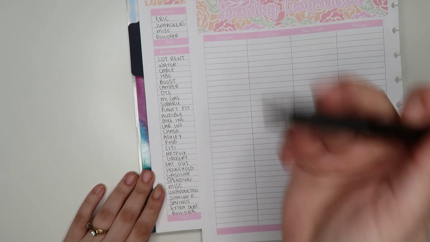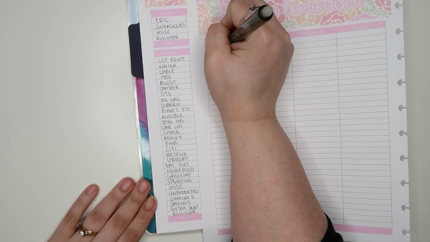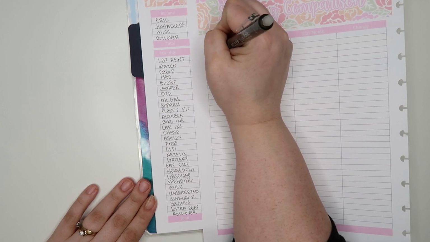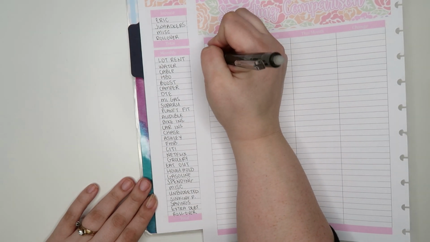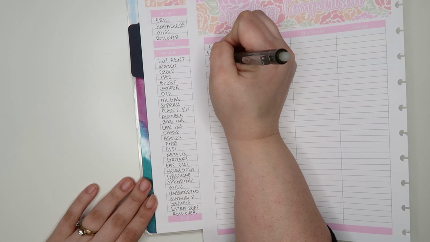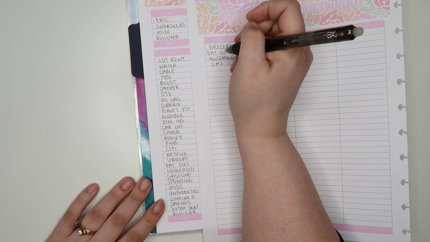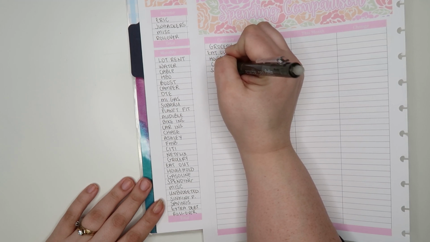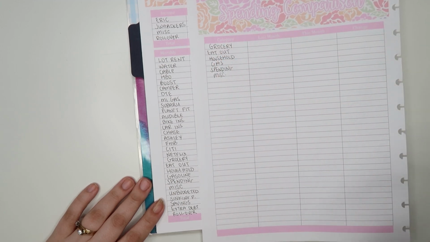So the categories I'm going to track are grocery, eating out, household, gas, spending, and miscellaneous.